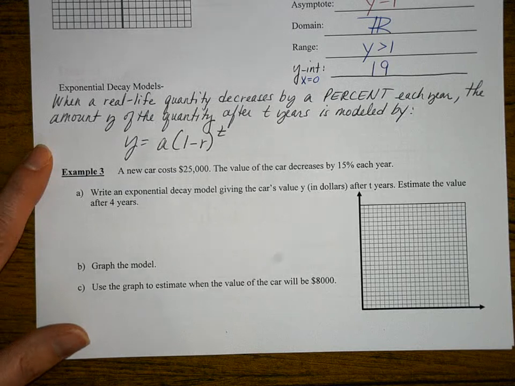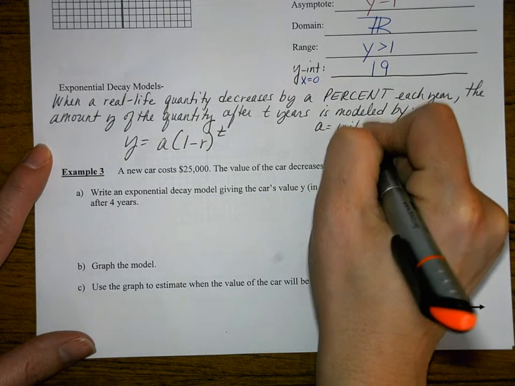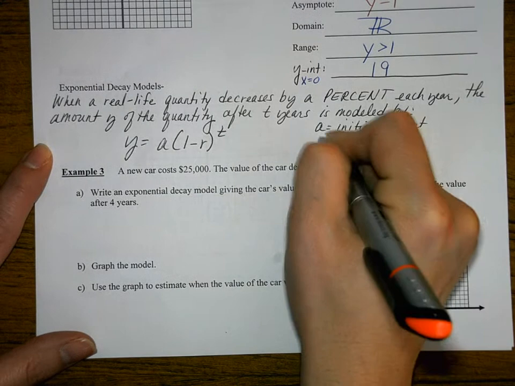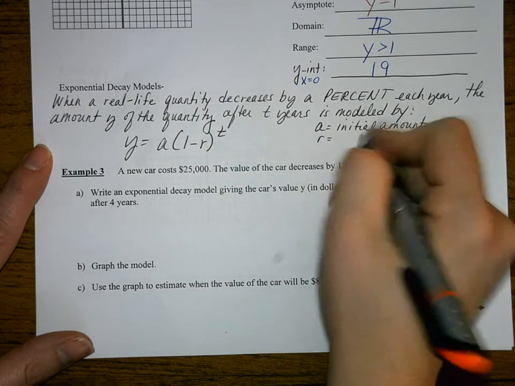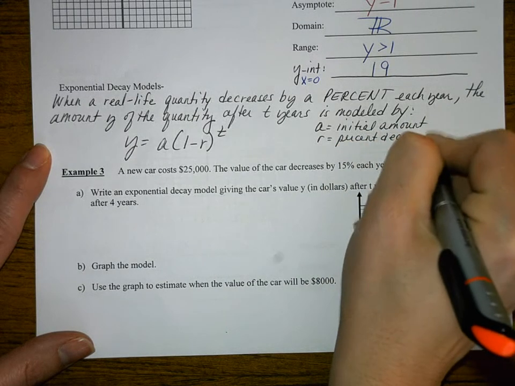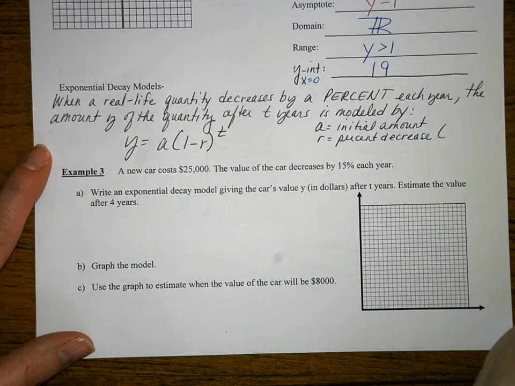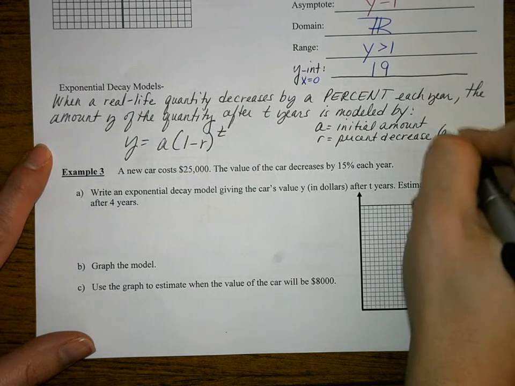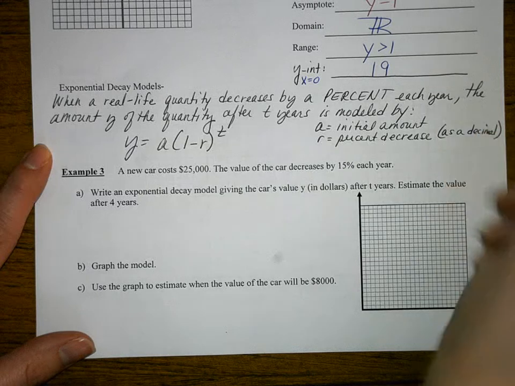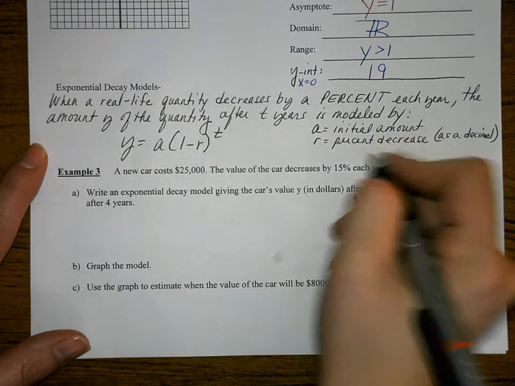Now, remember that a is still your initial amount. That r is still your percent decrease. And remember, it has to be written how? All right, got to write it as a decimal. And t is the time in years.